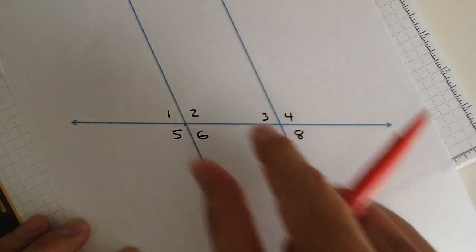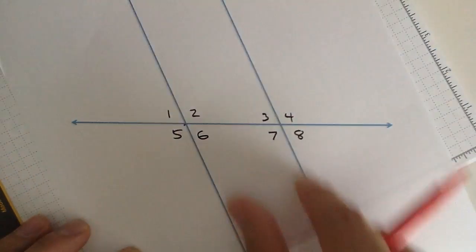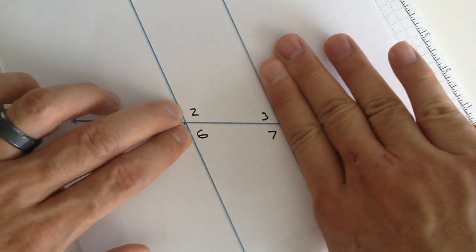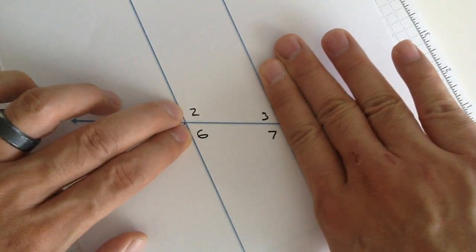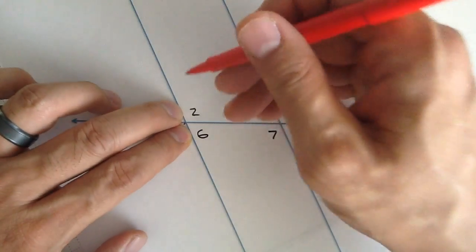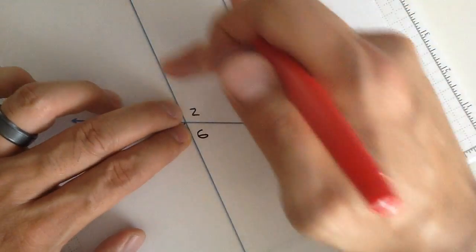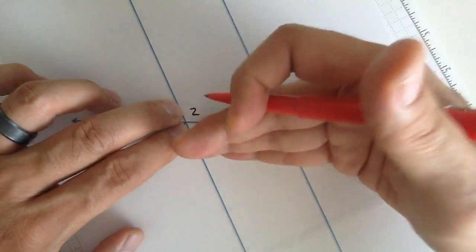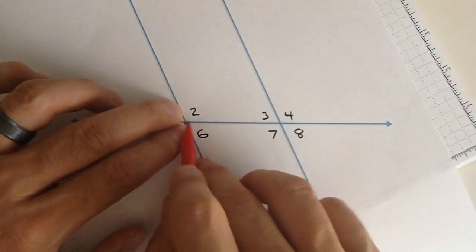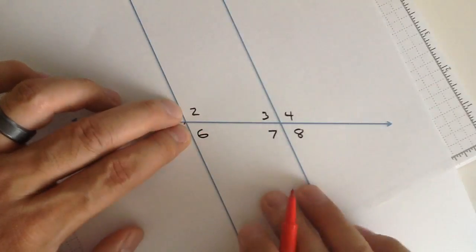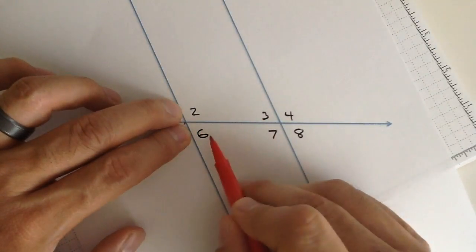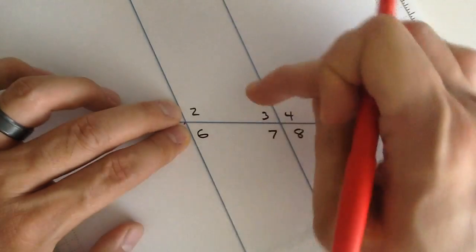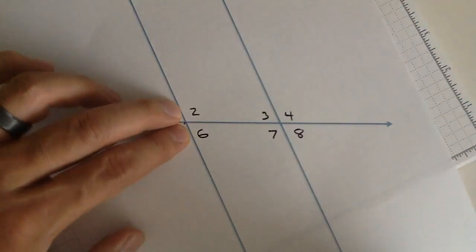Interior means that the angles we're looking at are on the inside of the two parallel lines. So we're not concerned with 1 and 5 and 4 and 8. So a pair of alternate interior angles would be 2 because it's on the inside of the parallel lines, and then 7 because it's on the alternate or opposite side of the transversal. So 2 and 7 are alternate interior angles. 3 and 6 would also be alternate interior angles. They're on the inside of the parallel lines on opposite sides of the transversal.